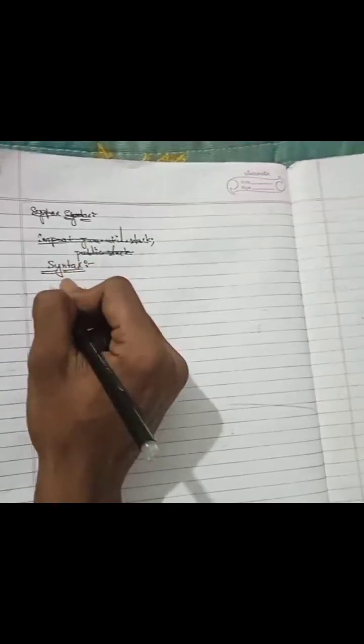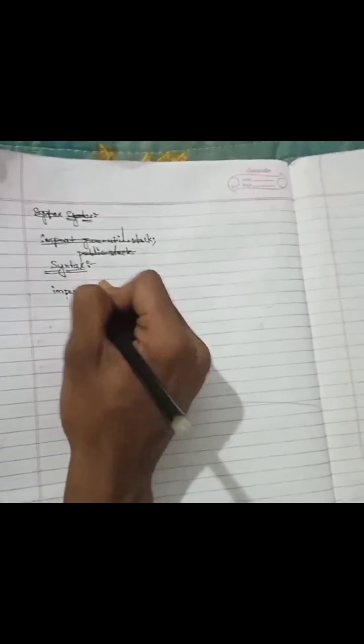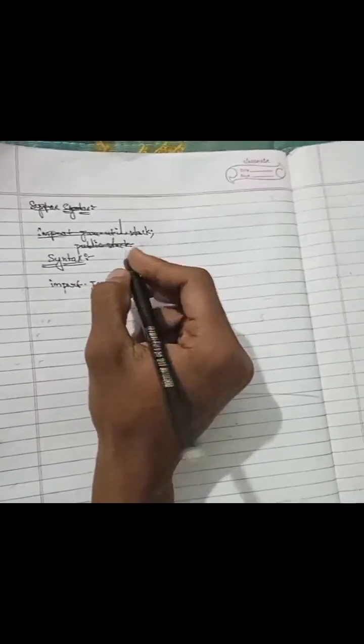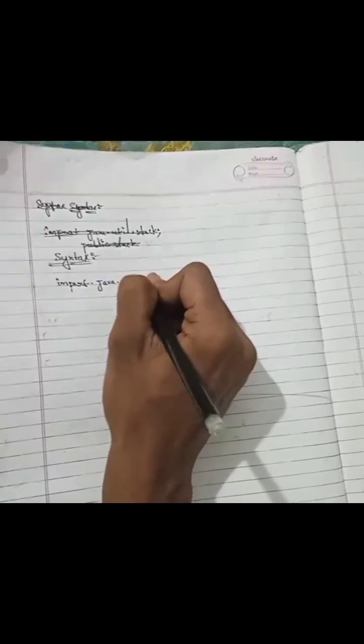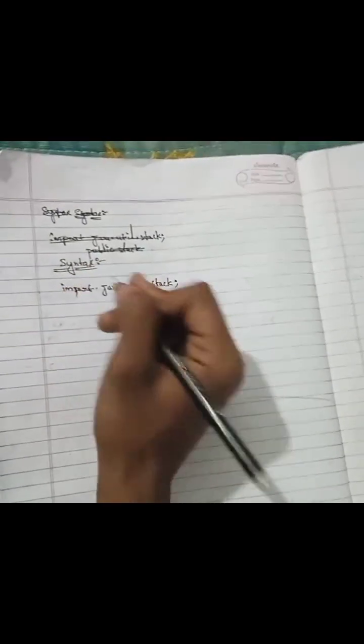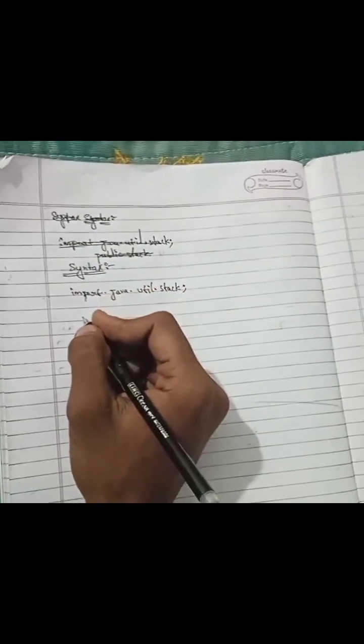So first of all, the syntax: import java.util.Stack. So it is the main, we already discussed this before.